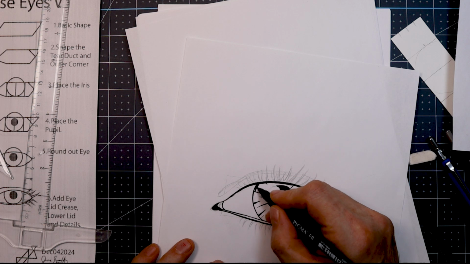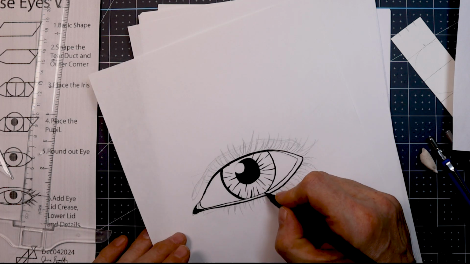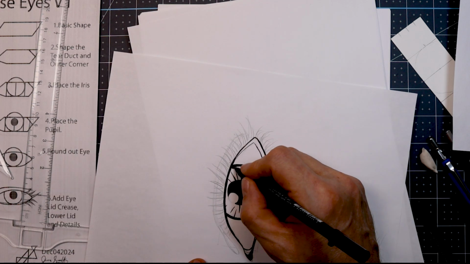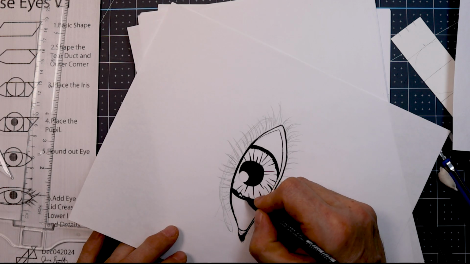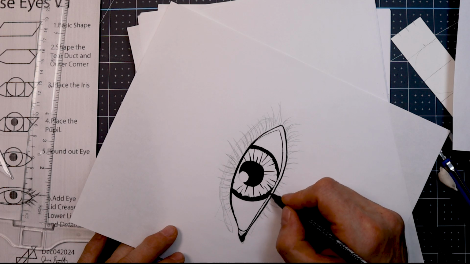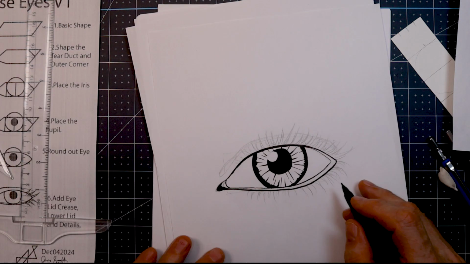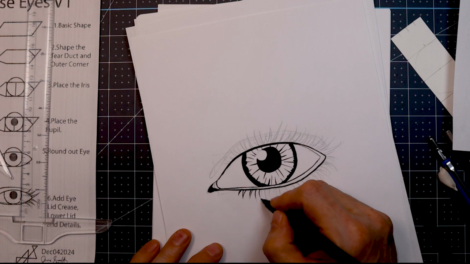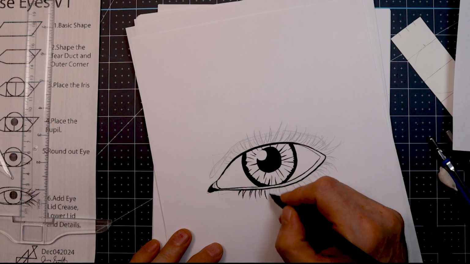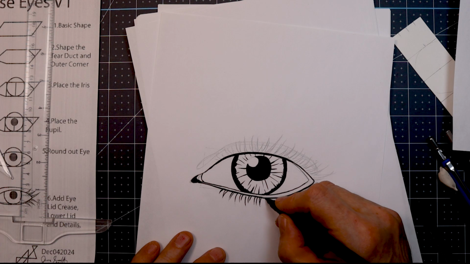And now we're going to thicken up the outside edge of the iris. And now with some really light strokes, we're going to start doing the eyelashes. Don't press very hard at all. Do lots of practice strokes before you start doing your lashes.